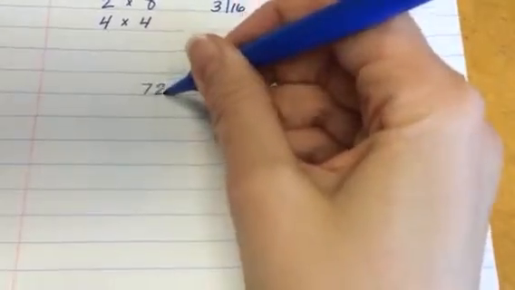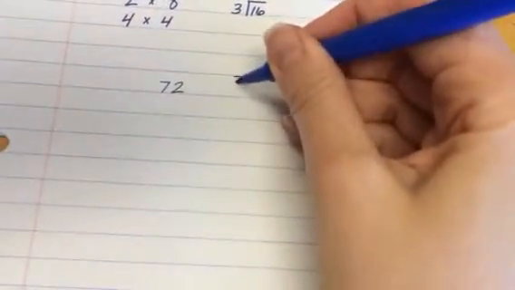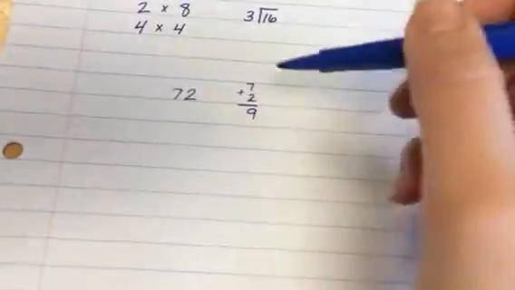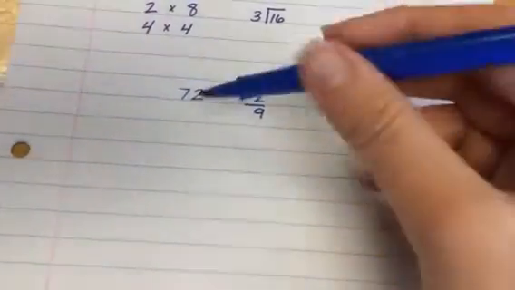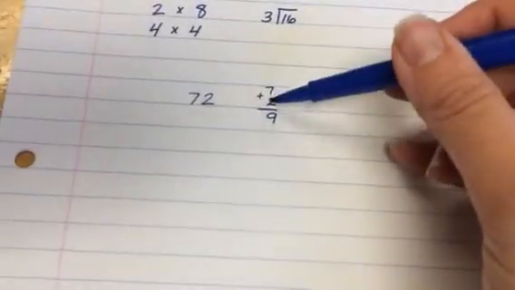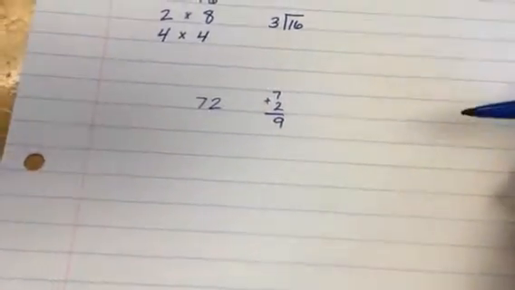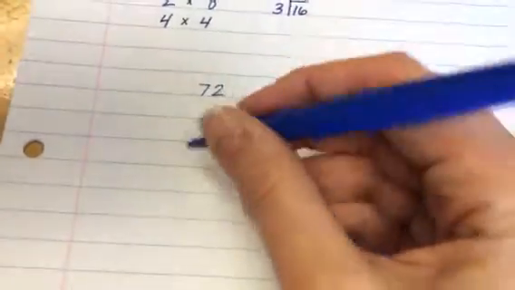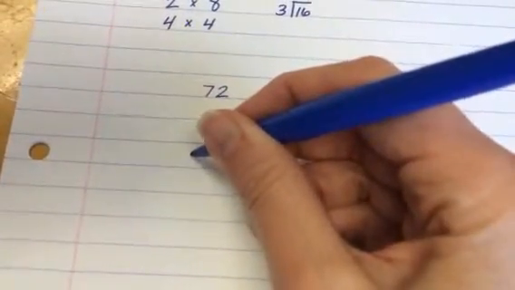So if my number is 72, if I add 7 plus 2, I get 9. And since 3 can go into 9, 72 is divisible by 3. Again, 7 plus 2 is 9, and 9, of course, can go into 9, so 72 is also divisible by 9.